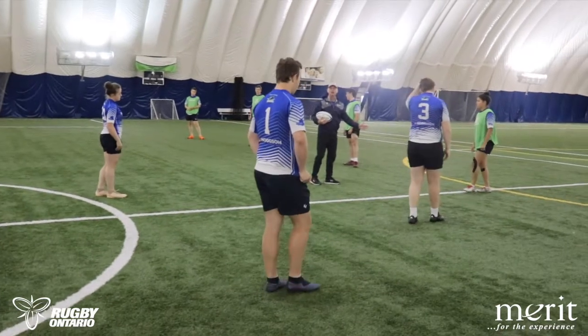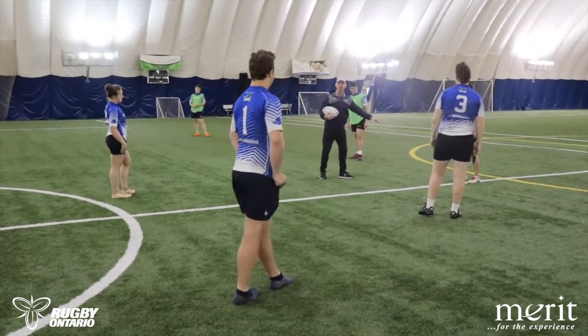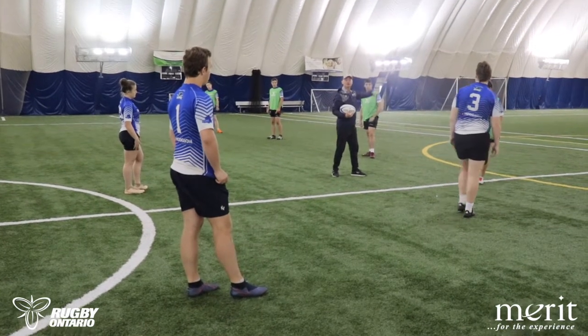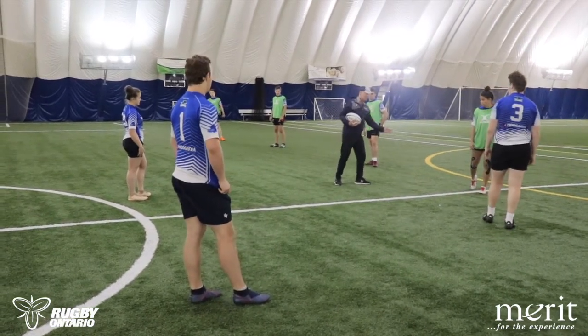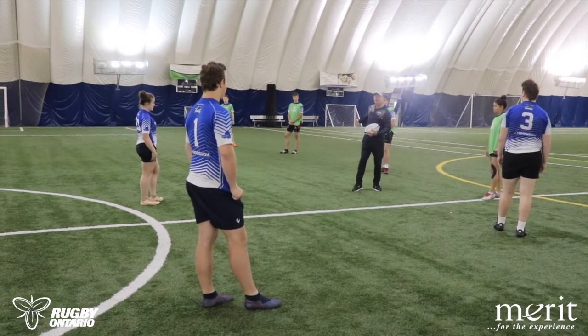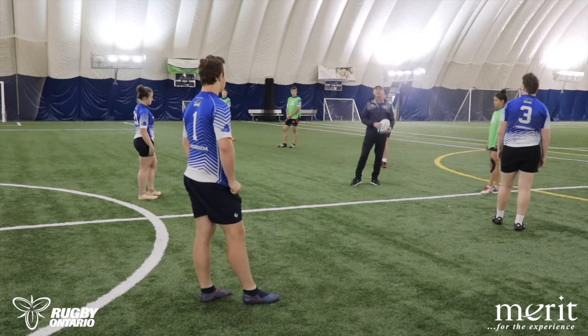What that also does is set the edge here. By engaging her, it forces the defense to work really hard to wrap around, but by Jenna running this line, we set the edge, and then we can go flow side. Let's see what that looks like again.